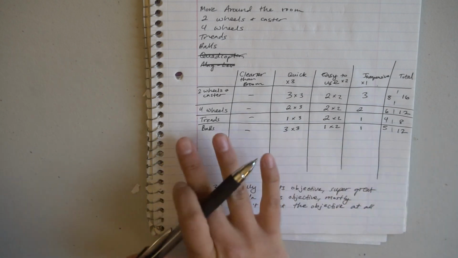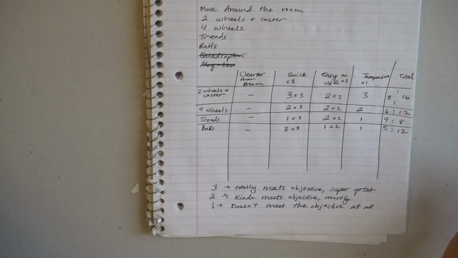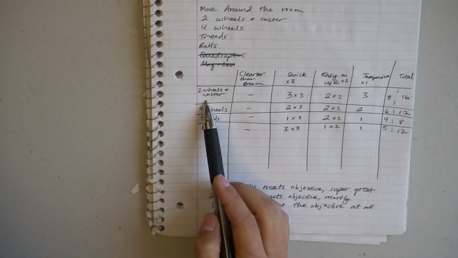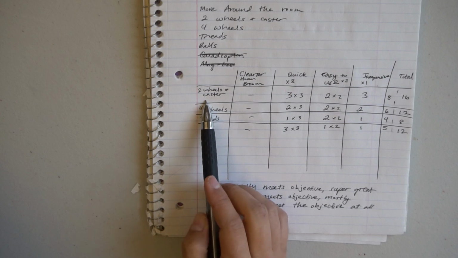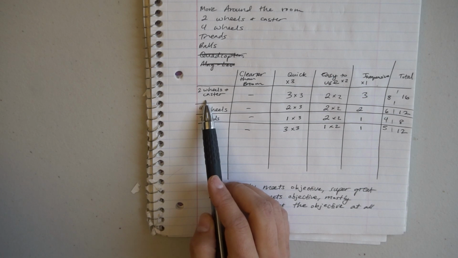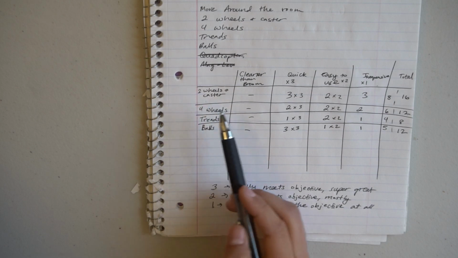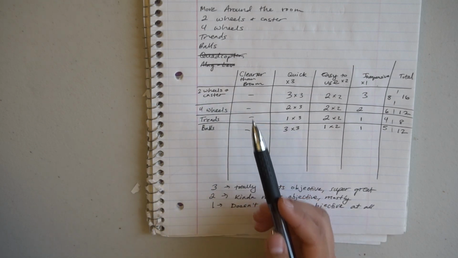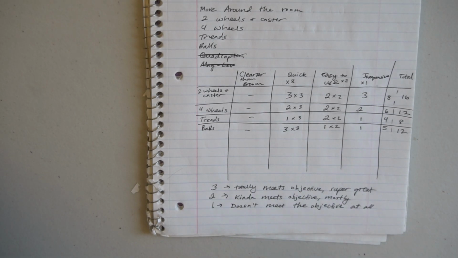Now, if you've done all of this for your matrix and you're like, okay, but this thing, Two Wheels and a Caster, won and I think that it's horrible for some reason, then you might want to consider, is there a constraint or an objective that's missing? And if not, then you might want to consider that maybe you need to keep your mind a little bit more open and there is a design that would work better than you thought it was going to.